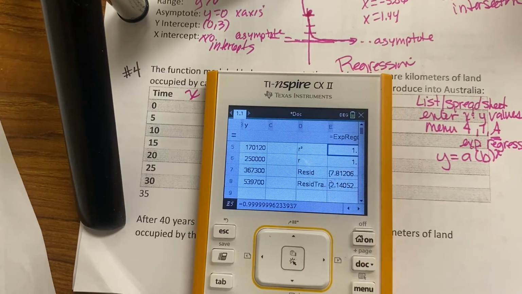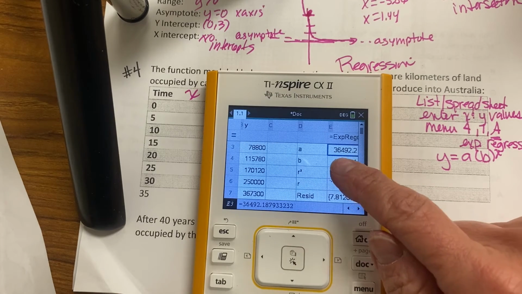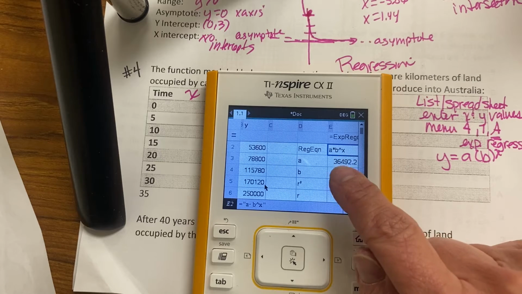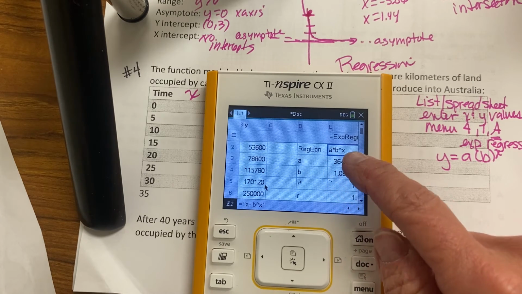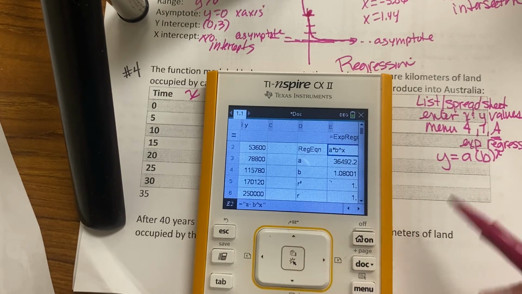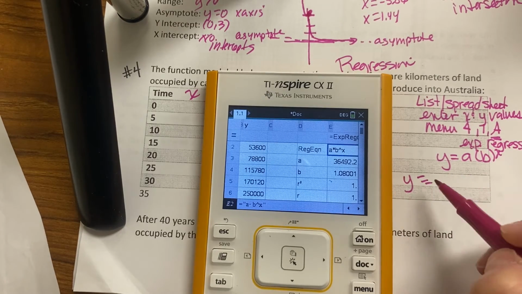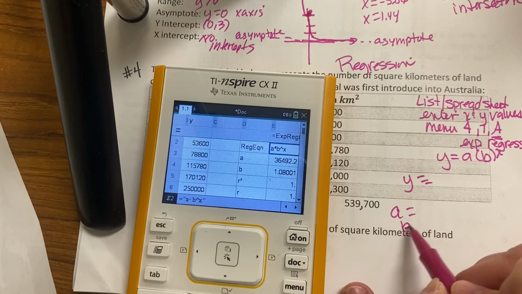And we do not have anything to do with R because that's just linear. This tells us we wrote an equation in the form A times B raised to the X, and we're going to write down our values. So our equation is going to be y is equal to, and I'll write down the A value and the B value.